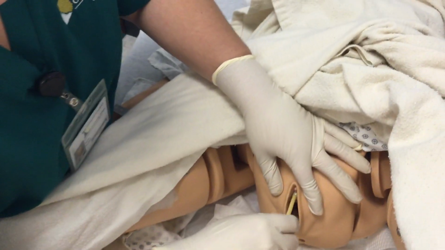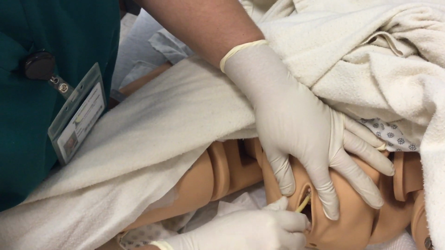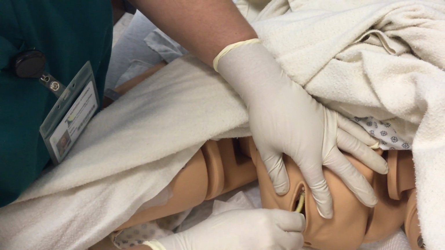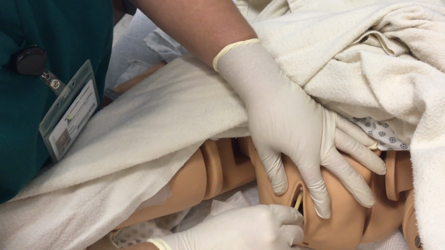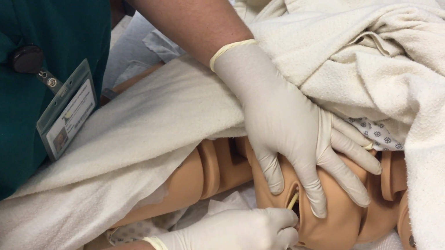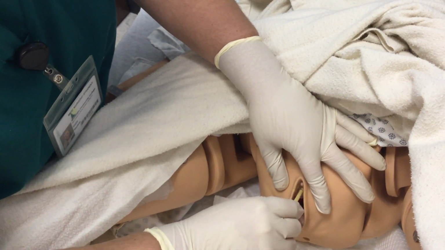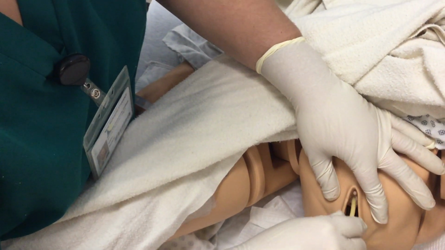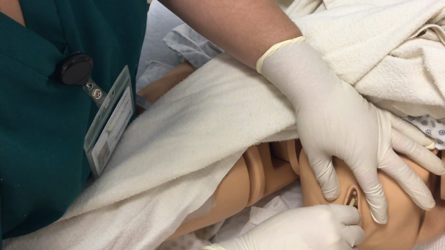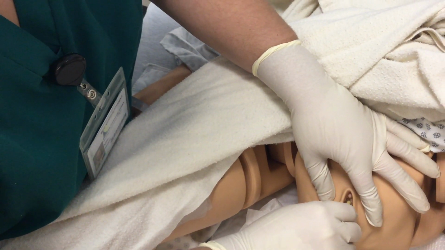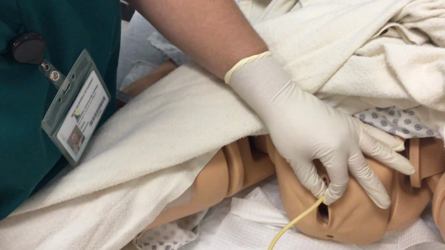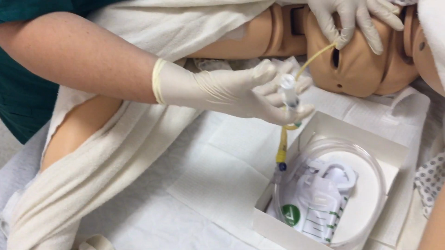Making sure that it doesn't touch anywhere but directly in the hole, and same with my fingers. I would insert it until I started seeing urine. When I see urine, I'd insert it just a little bit more. Clamp it there with that hand.